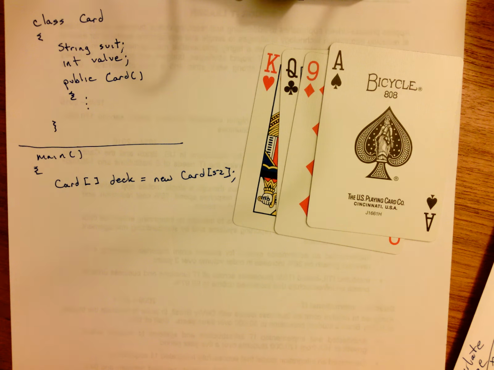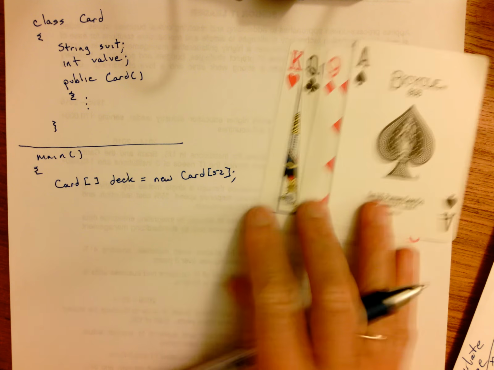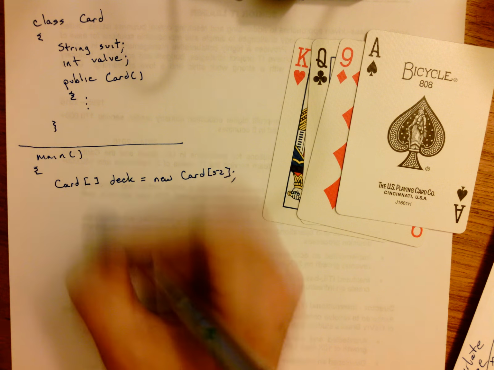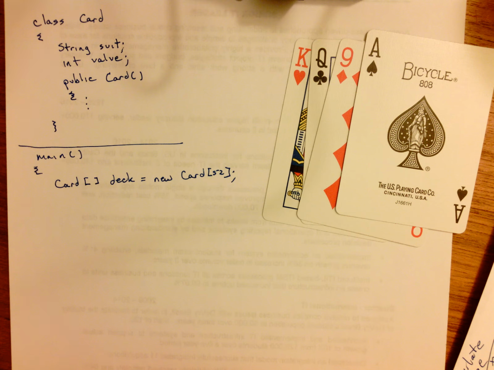Now, we've created our array of cards, but we don't have any cards. Because Card is a reference type, we need to use the keyword new to instantiate an object of each one of these 52 cards. So let's think about the cards for a minute. It would be 52 lines of code if we're going to initialize each one individually, and that seems like a pain to me. That's a lot of coding, 52 lines just to initialize your array. Could we do it more efficiently? Could we do it in a loop?